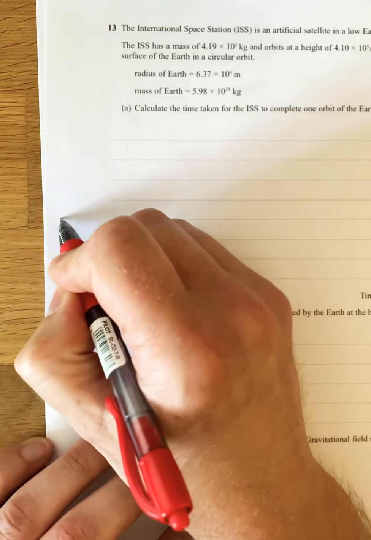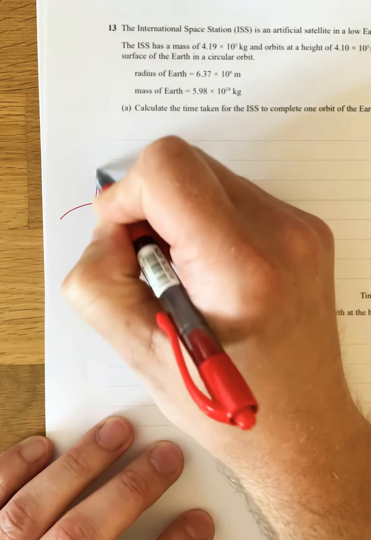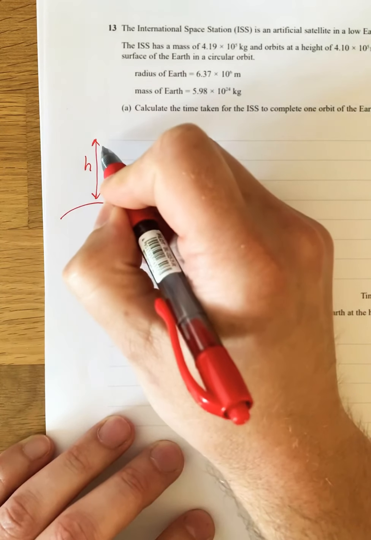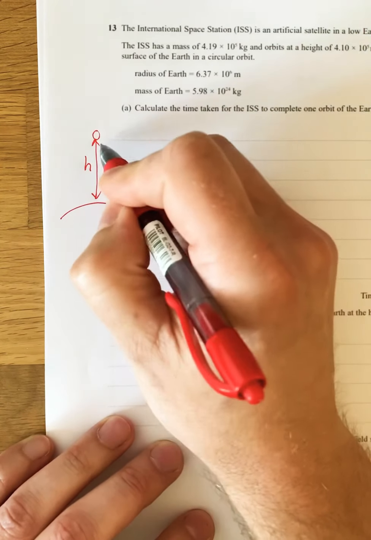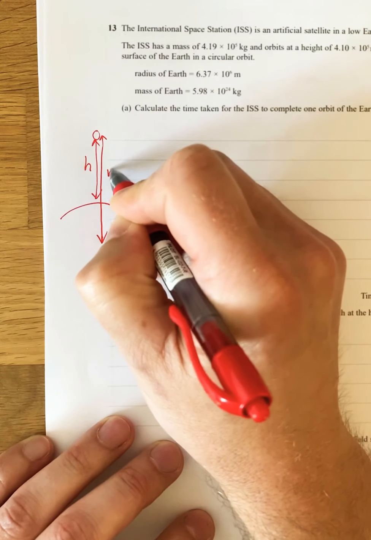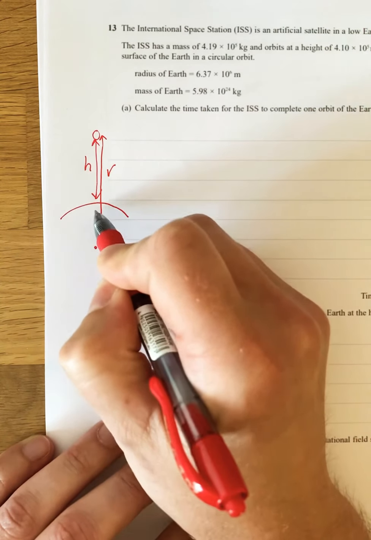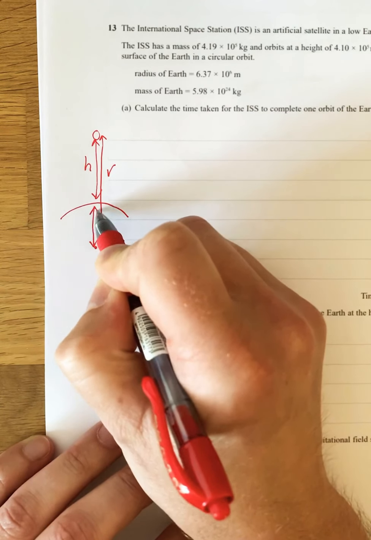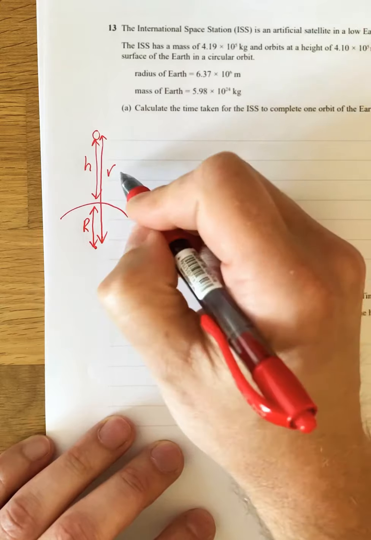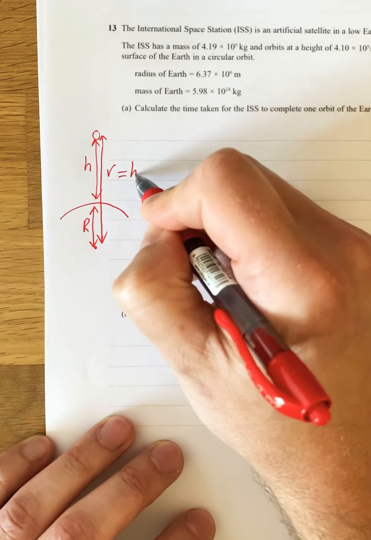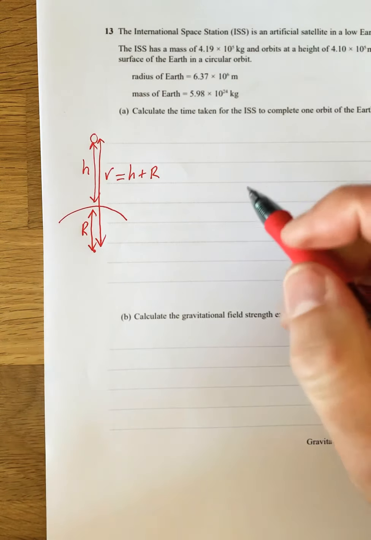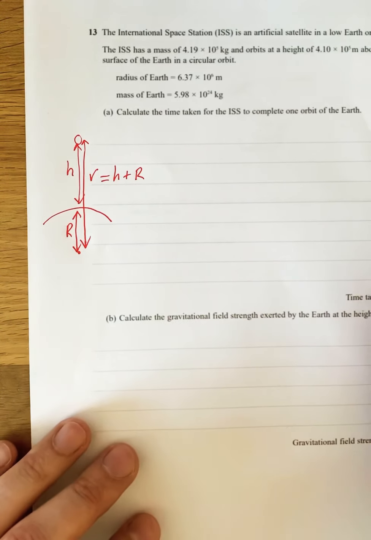One thing to note is that sometimes these questions talk about a specific height above the Earth, but when we're looking at orbits, we need to know the radius of the orbit from the center of the planet. So we'd need to know what the radius of the planet is if we're given the height. The radius of the orbit would be the height above the planet plus the radius of the planet. So just one thing to bear in mind.